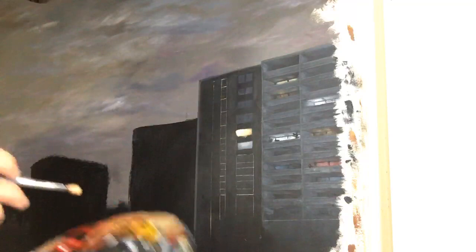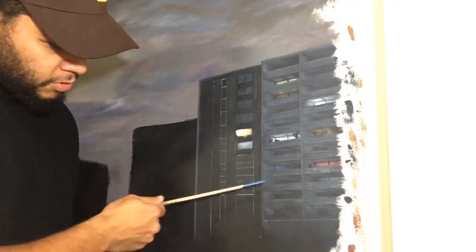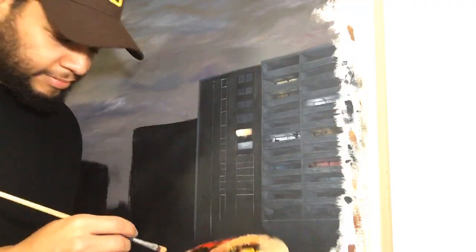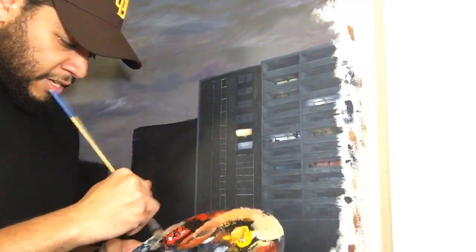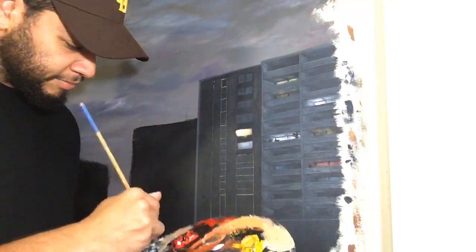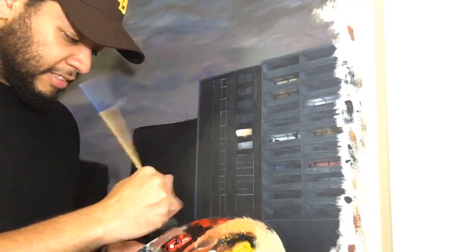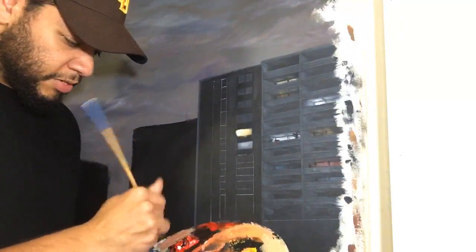While I have this color though, I am going to do another one right here. This one's going to be more faded though. So we're going to add a tiny bit of black to that color we just mixed, and a tiny bit more red. I'm going to fade it out.